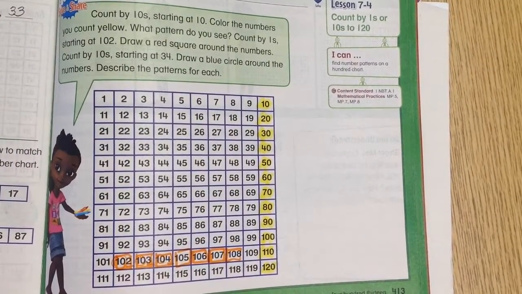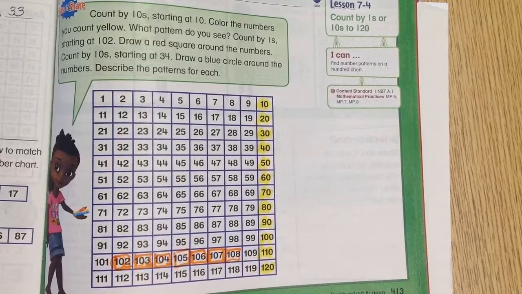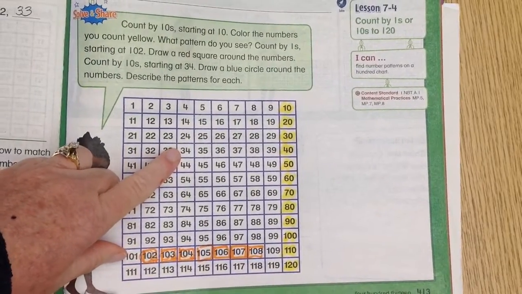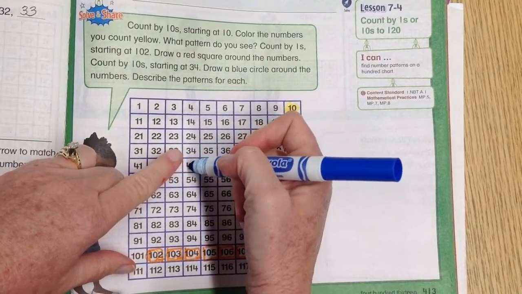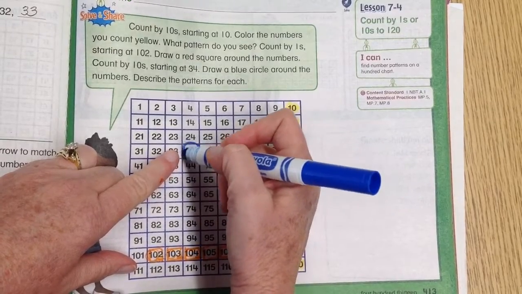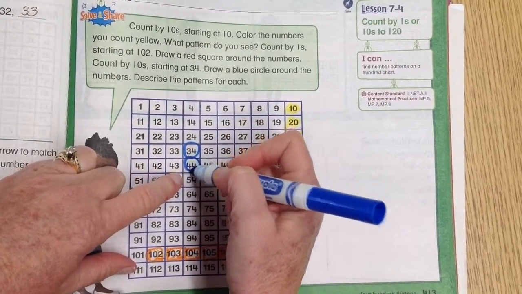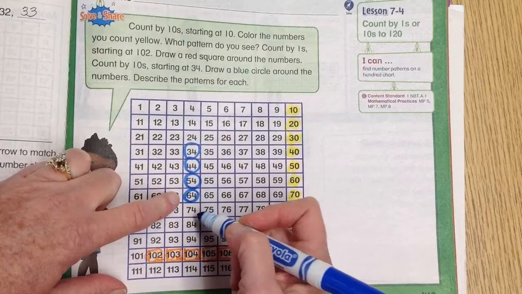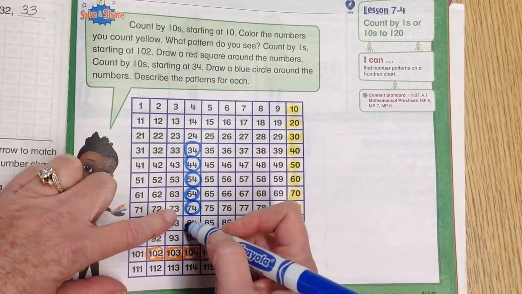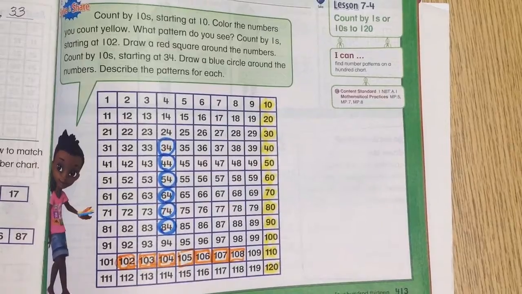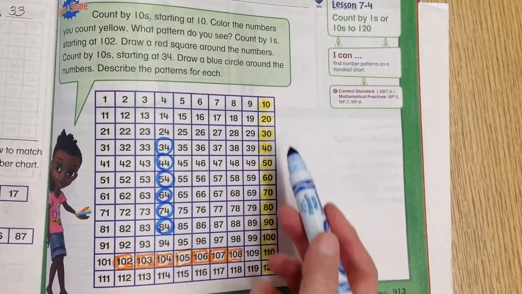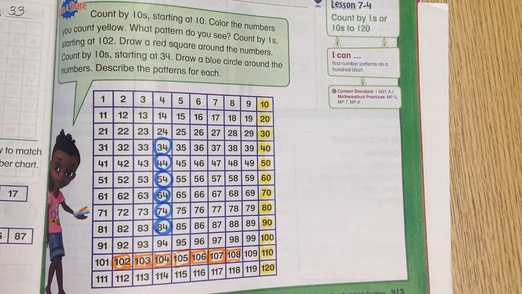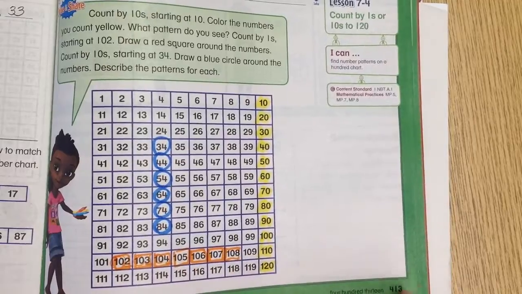And then it says start at 34 and count by tens. Draw a blue circle around the numbers. So here's 34 and we're going to count by tens, which means the tens are going to change. So we have 34, 44, 54, 64, 74, 84. Do you notice that when we count by tens, no matter what we start with, we go up and down on the chart. If we count by ones, we go across.